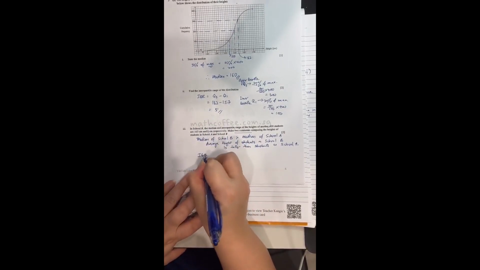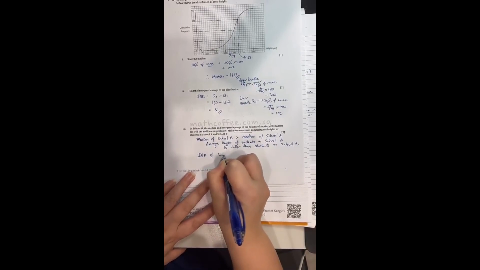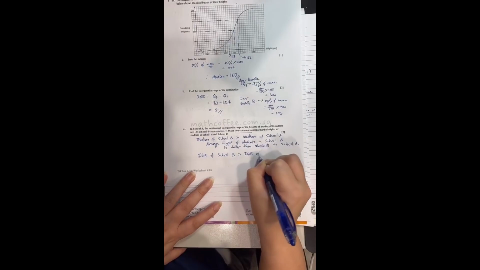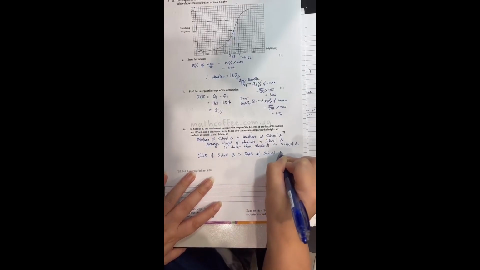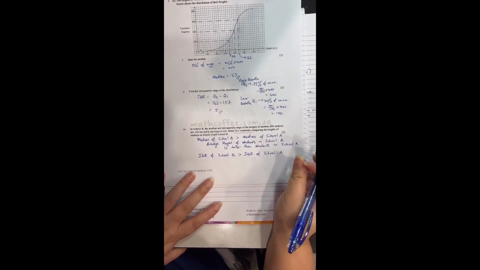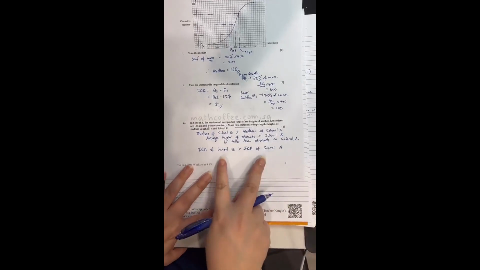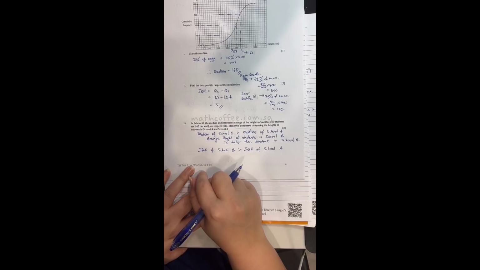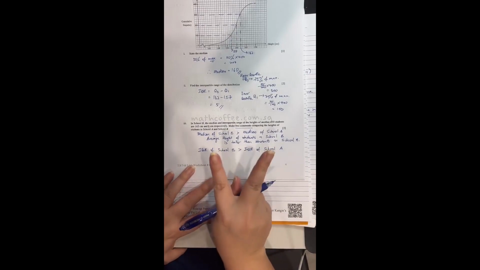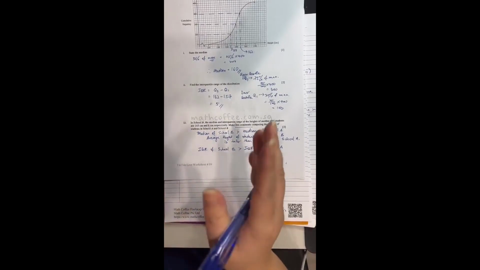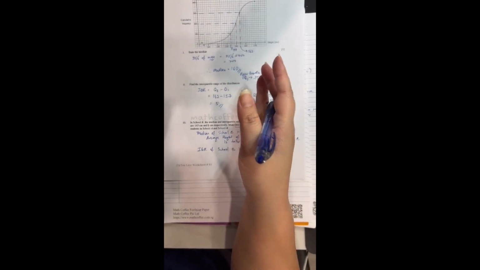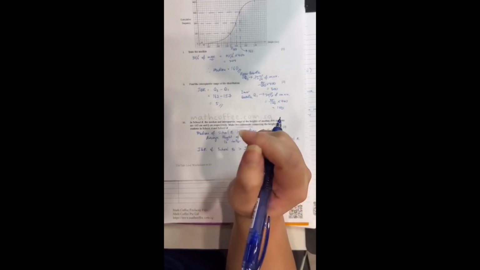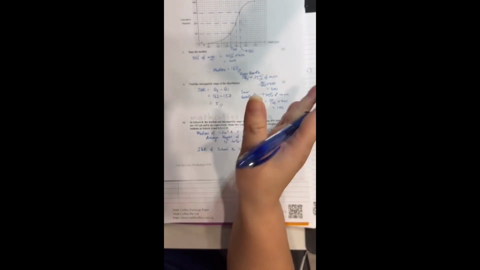So I will say interquartile range of school B is more than the interquartile range of the school A. So take note, when the interquartile range is smaller, it means that your data is more consistent.